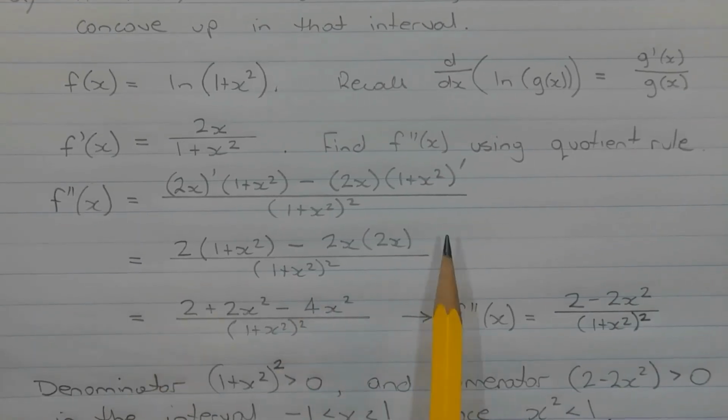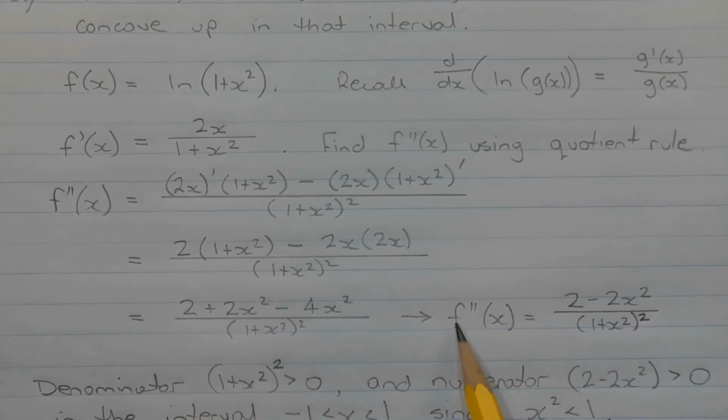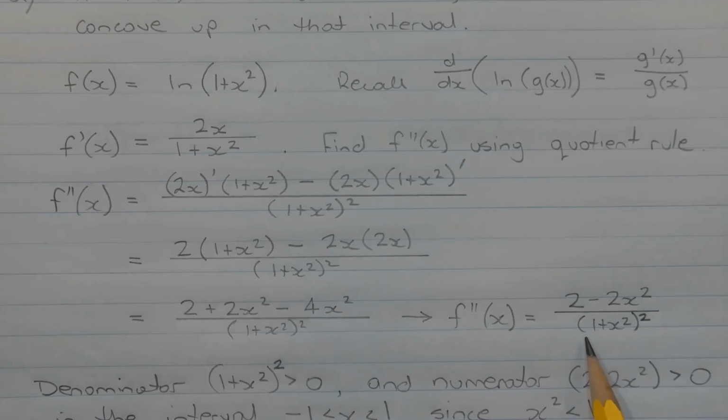We can expand the brackets. We get f double dash of x is equal to 2 plus 2x squared minus 4x squared over 1 plus x squared in brackets squared. We have two like terms here, which we can combine. So we get f double dash of x is equal to 2 minus 2x squared over 1 plus x squared in brackets squared.